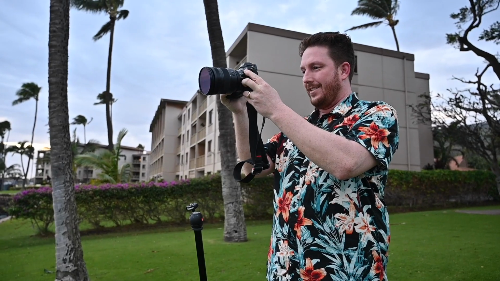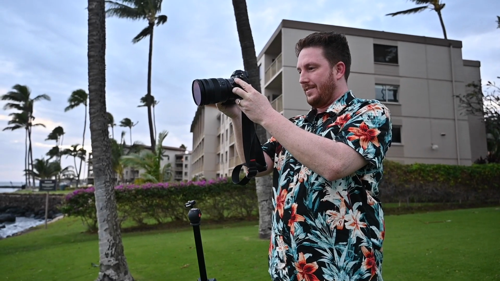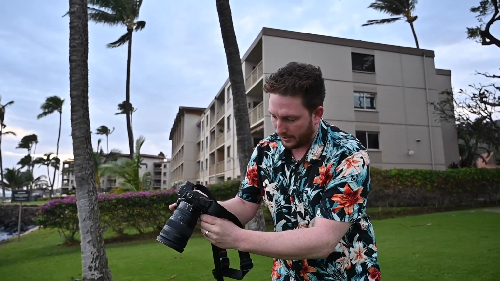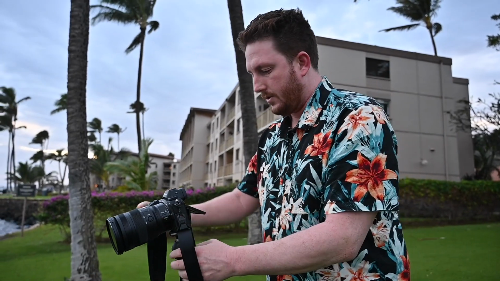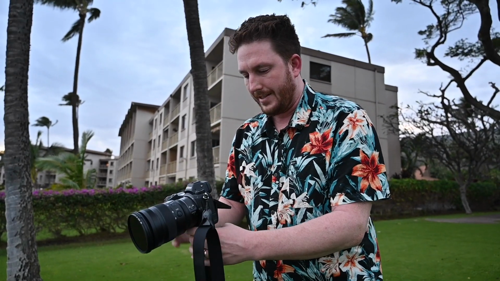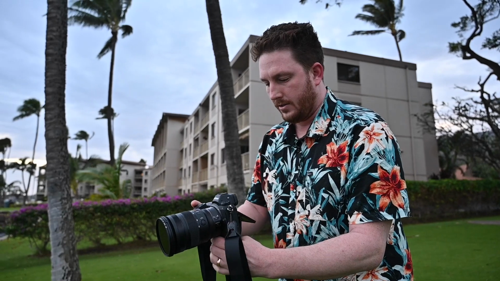All right, so right now it looks like I can do a 15-second exposure at f2.8, which is what I'm looking for here. This is the 24-70 2.8 for Z series. This is an S lens, and it is really the best lens that I think Nikon makes right now.